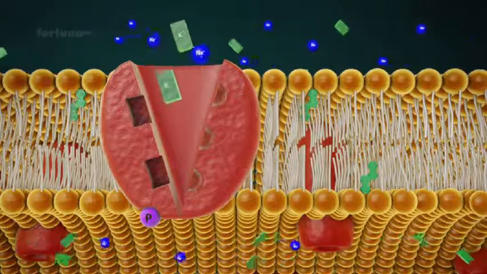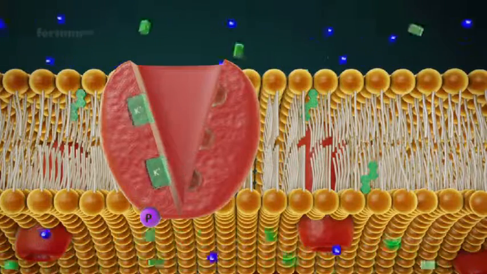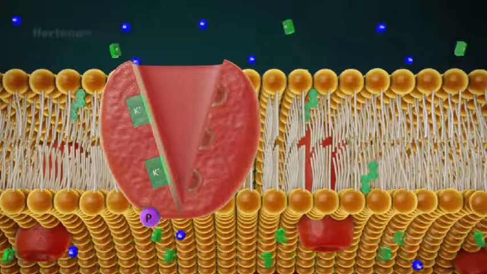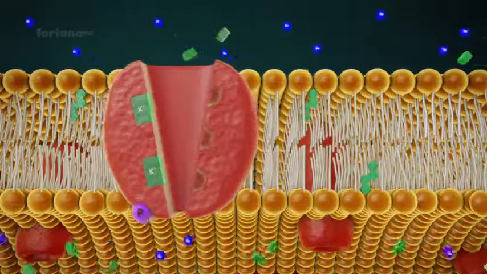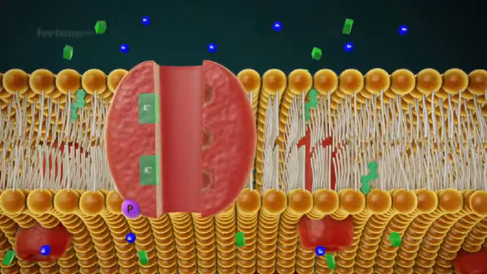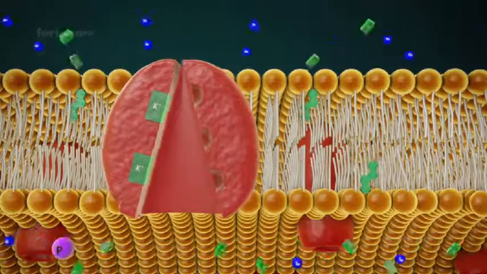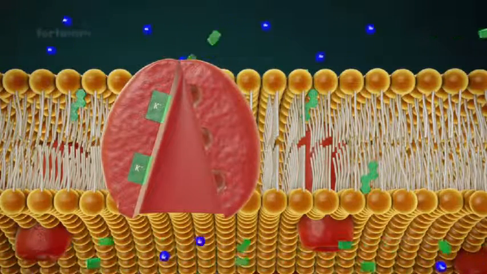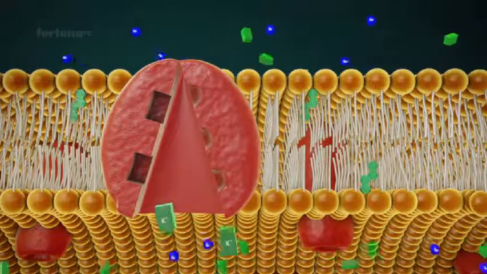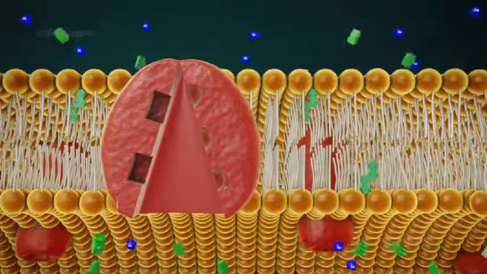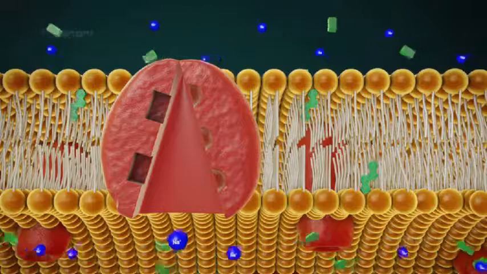On the outside, 2 potassium ions will bind to the specific sites on the protein channel. Consequently, the channel will change its shape again, this time opening towards the inside of the cell. The phosphate group will leave the channel, and the 2 potassium ions will move into the cytoplasm. The protein channel will regain its original shape and attract 3 sodium ions.